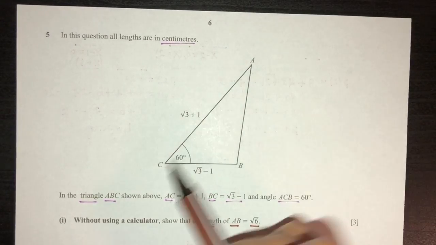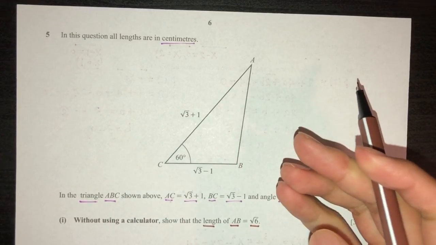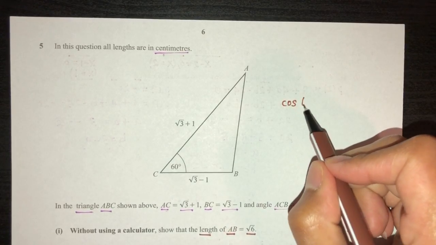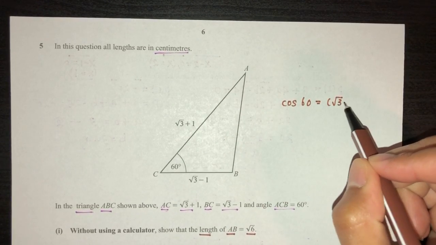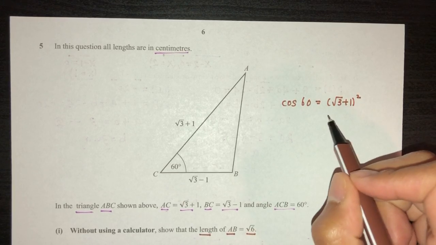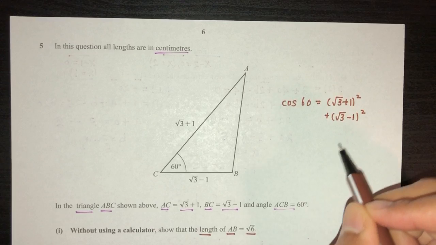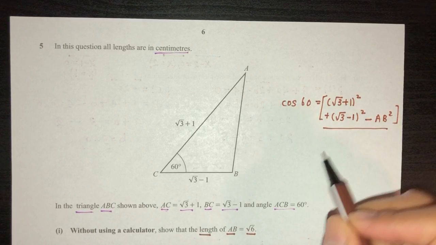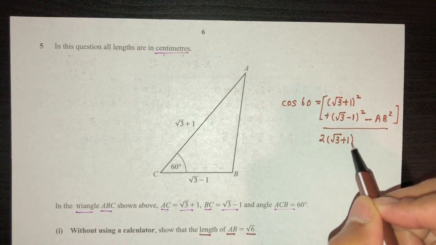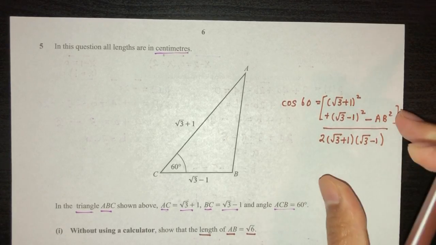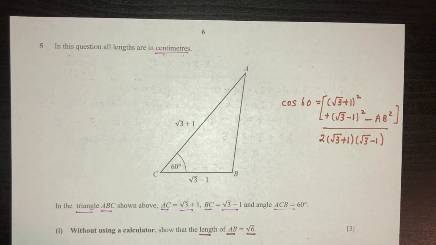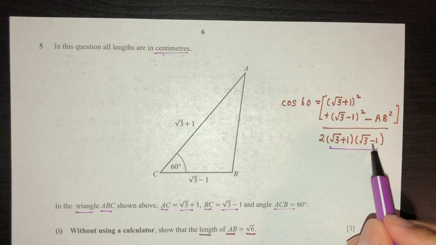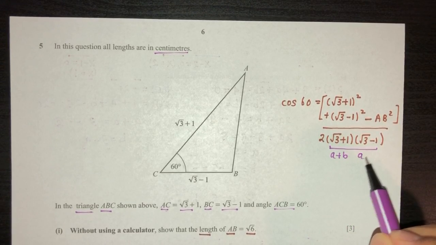Since we know this side and this side, and we know the angle in between, we can use the cosine rule to find this side. So let's write this down. Cosine of the angle 60 is equal to root 3 plus 1 squared plus root 3 minus 1 squared minus AB squared, and all this divided by 2 times this and this. Okay, I think I need more space. So let me solve one by one. What is this times this? This is just like a plus b, and this is a minus b.